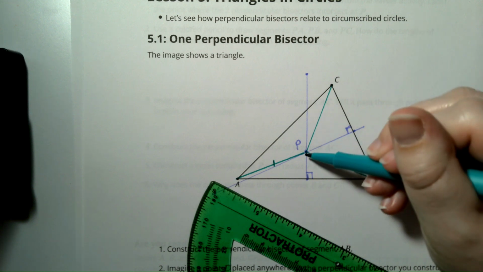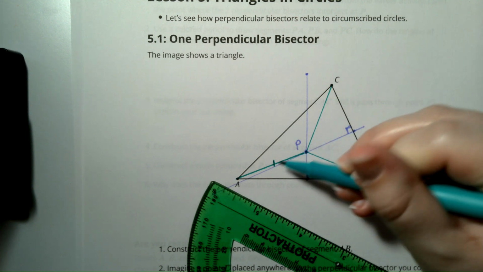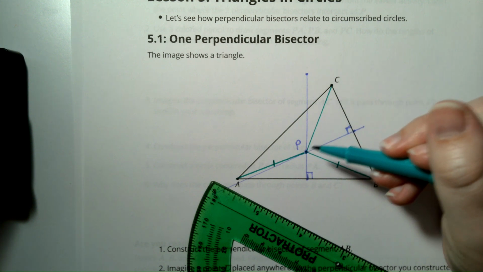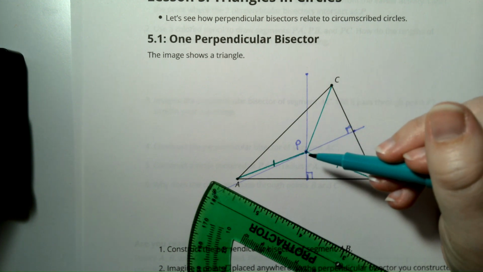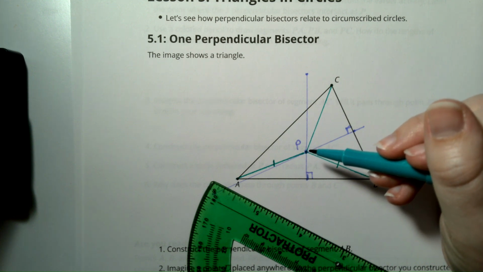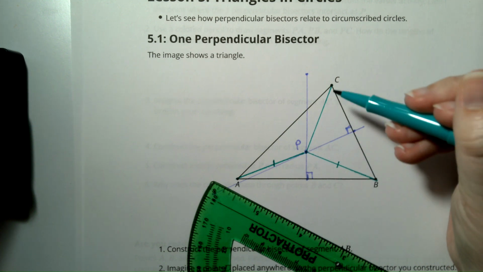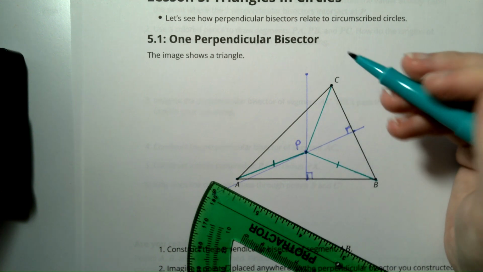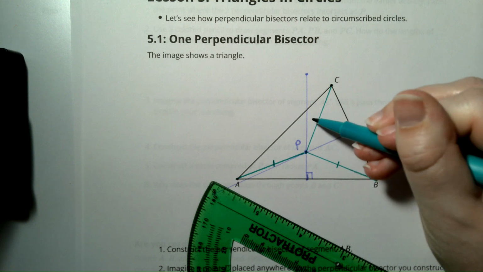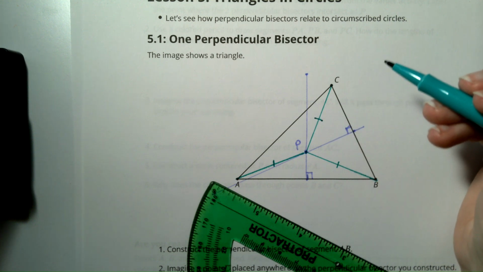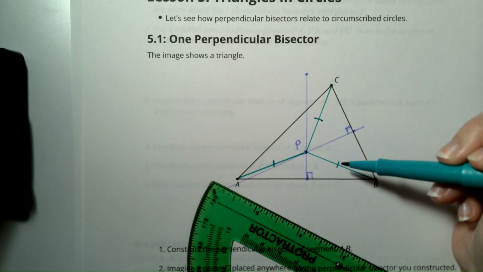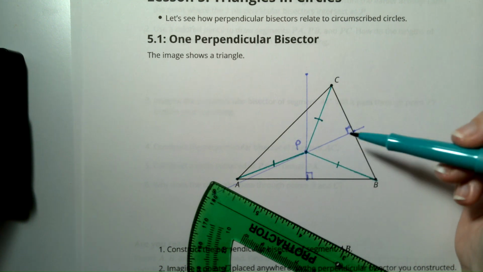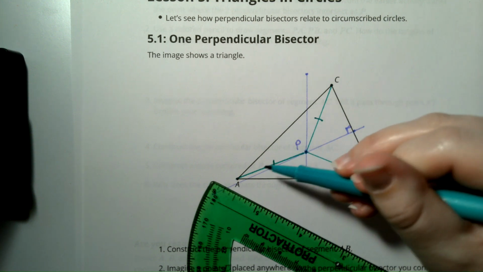And then if we look at P as being on this perpendicular bisector of BC, then the same thing is true. This point P has to be the same distance from B as it is from C, because it's on the perpendicular bisector of BC. So that means that this length and this length have to be the same. So if these two lengths are the same and these two lengths are the same, then all three of them have to be the same. So these are all congruent. All of my turquoise lines here.